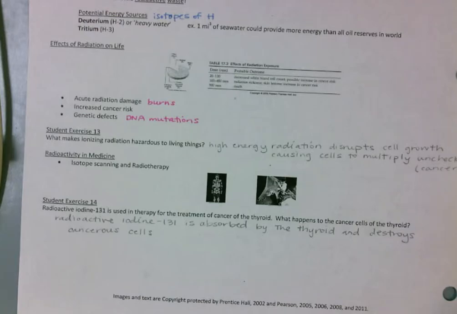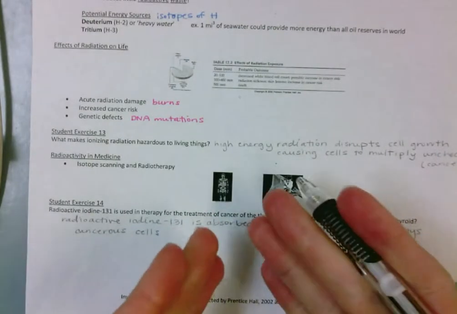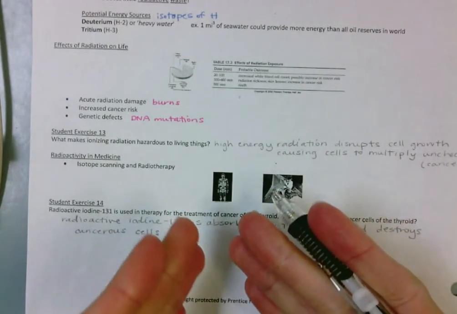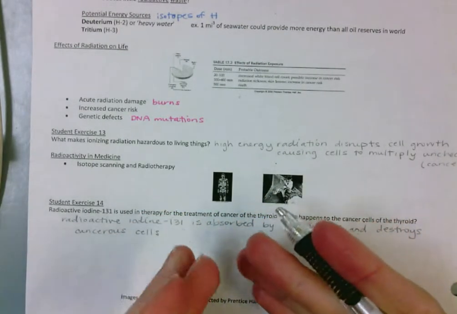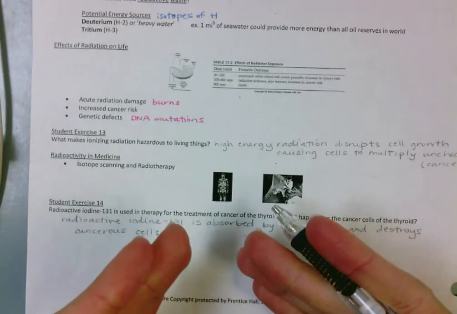Radioactivity, like radiation therapy for cancer patients, doesn't know the difference between a cancerous cell and a normal good cell, which is why with radiation therapy, we need to focus in really, really specifically onto what we're targeting with this radiation.